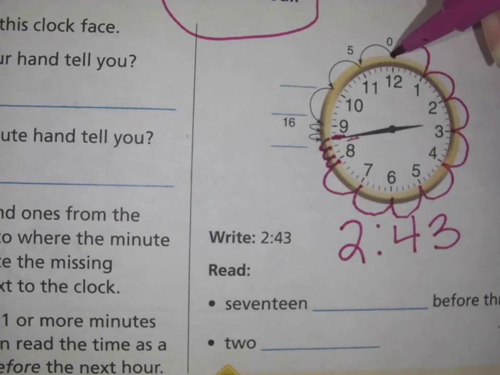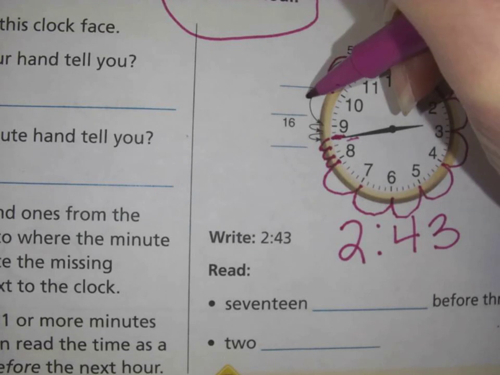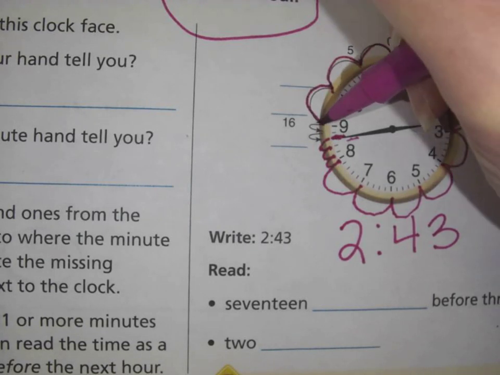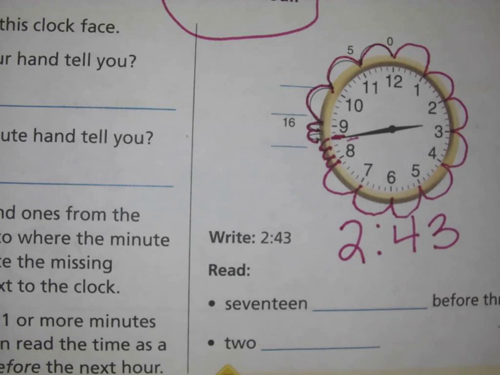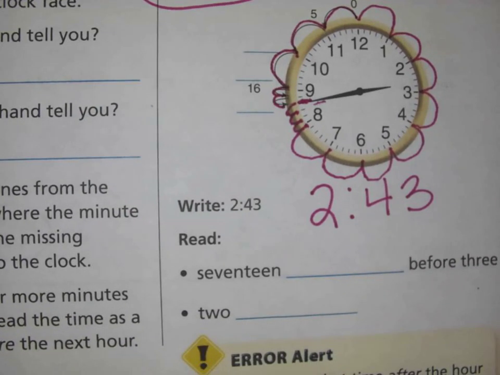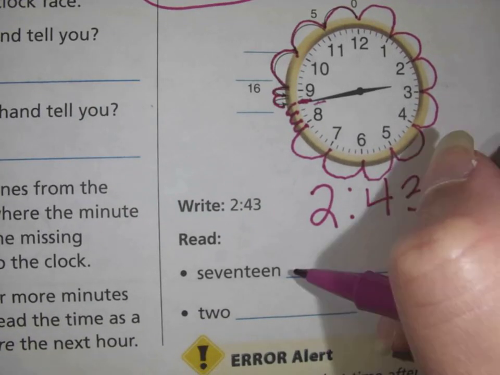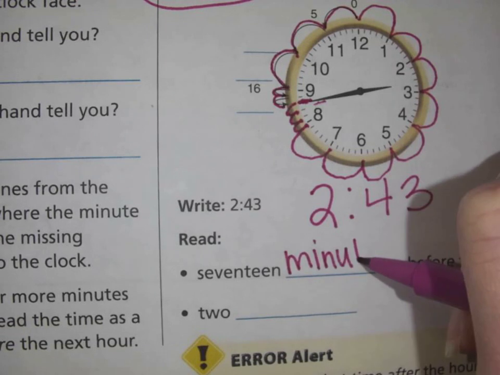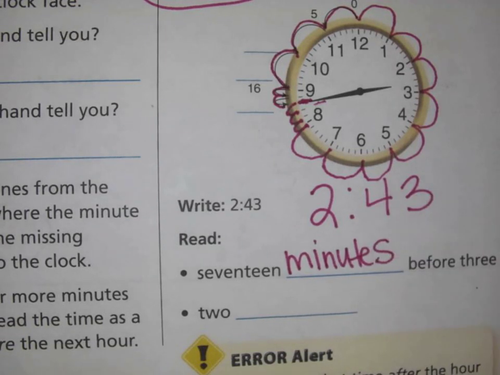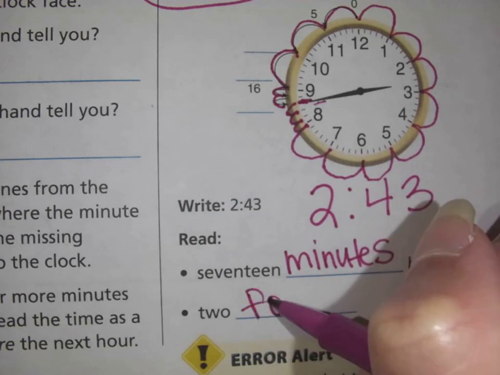And we would have, let's see, 5, 10, 15, 16, 17. So another way we can show 2:43, we can say there's 17 minutes before 3, or we can say again, it is 2:43.